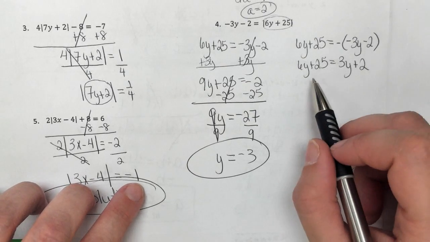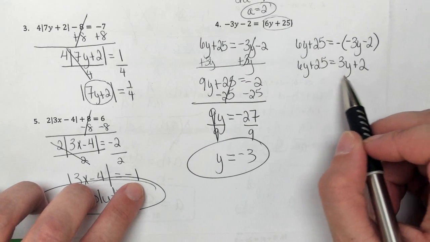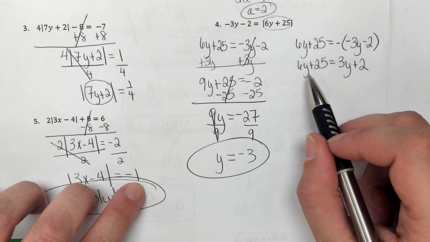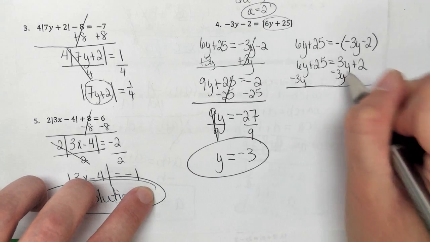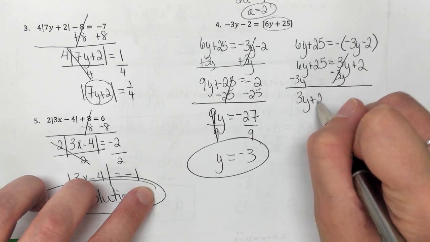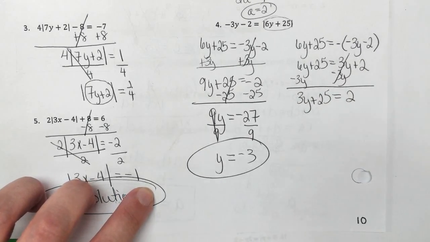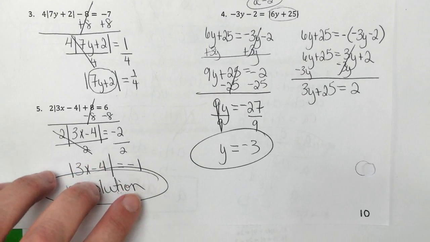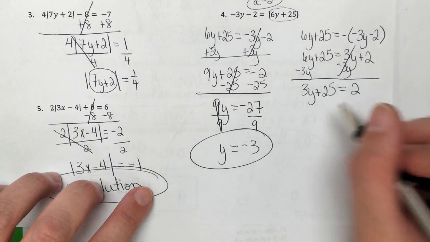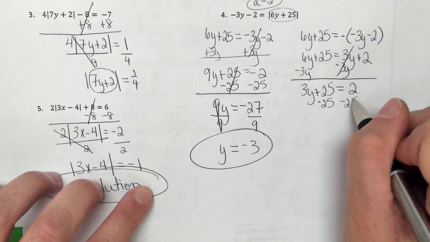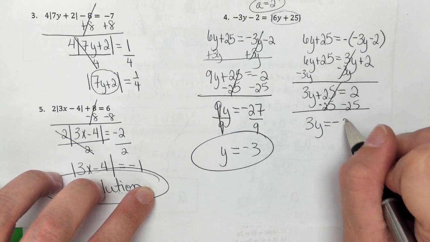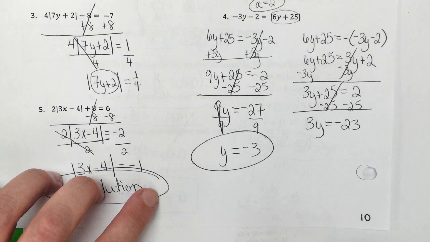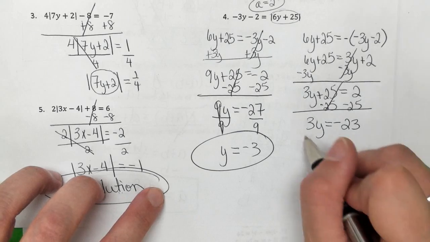Alright, what about this other one? Olivia, what would you do first on this one? Subtract 3y. So I get 3y plus 25 equals 2. John, what would you do from there? And that's -23. And then Emily, what would you do from there? Divide by 3.